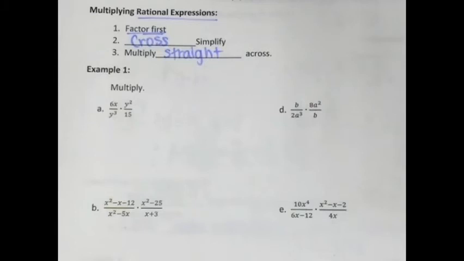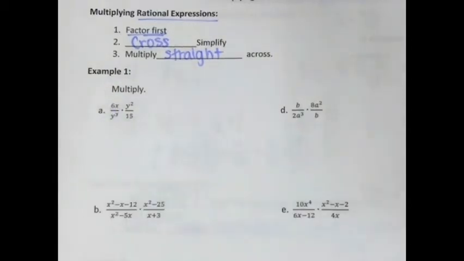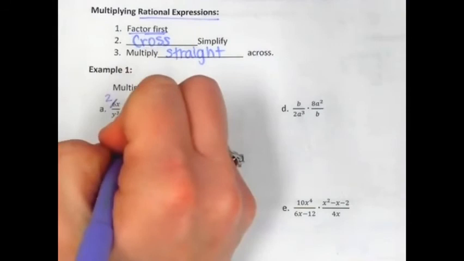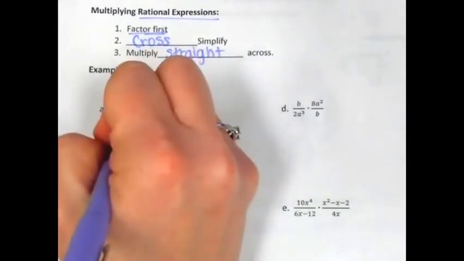Okay, we have 6x over y cubed times y squared over 15. Can we cross simplify if we want? Yeah, we've already done a problem like this on our bell work, right? So what can go into 6 and 15? 3. So what would the 6 become? 2. The 15 becomes a 5.